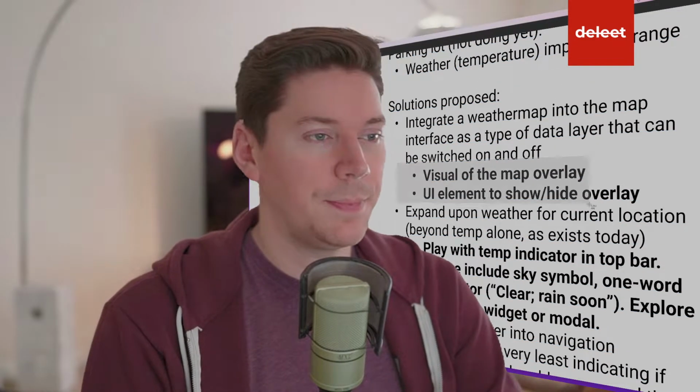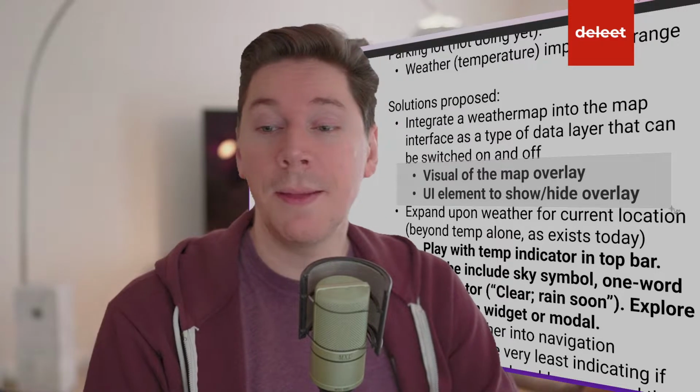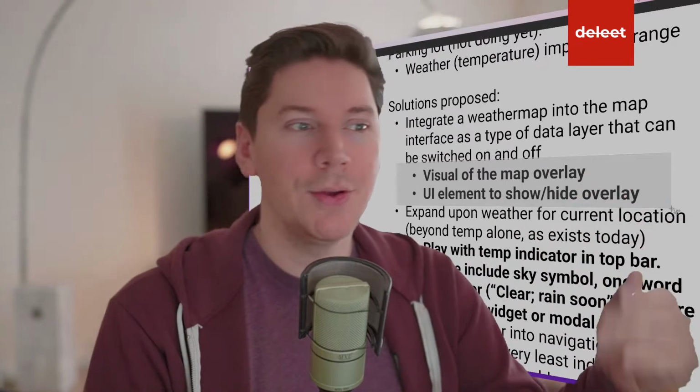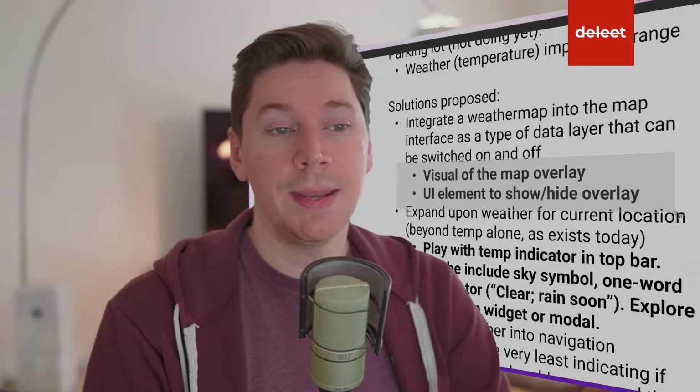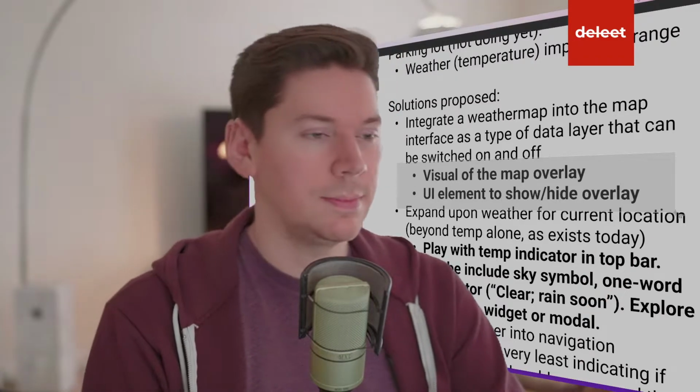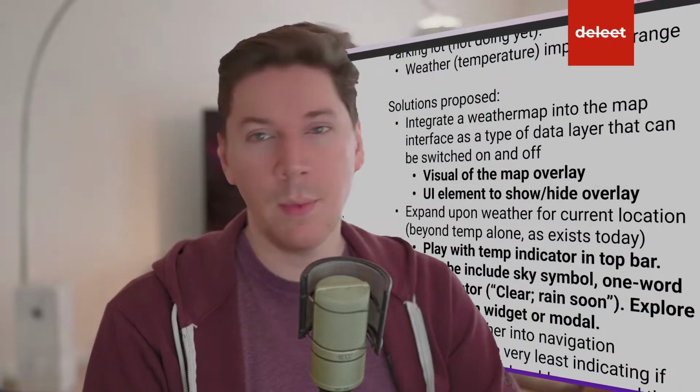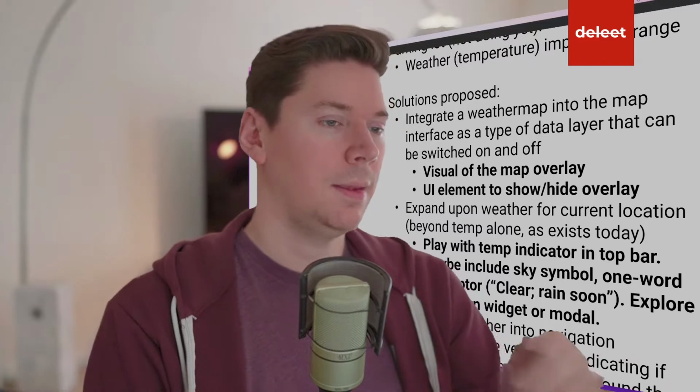Notes to self, a visual overlay, a visual of what that overlay looks like. Really hard to do a demo about this without one of those. And then UI elements to show and hide the overlay, just the switch to turn it on and off. Figuring out where that goes and what that looks like and how it functions.